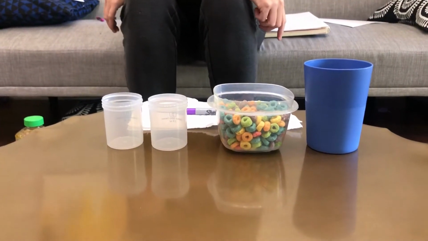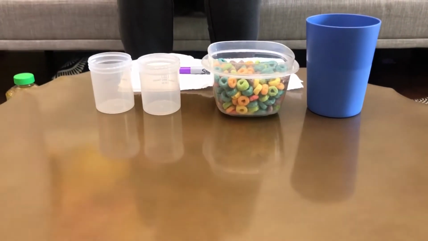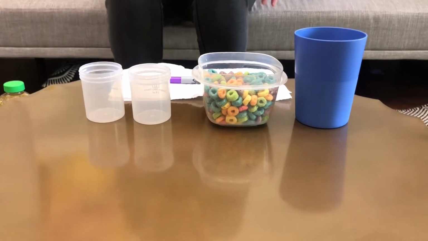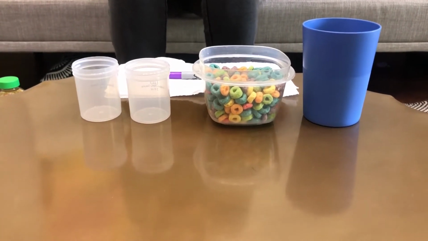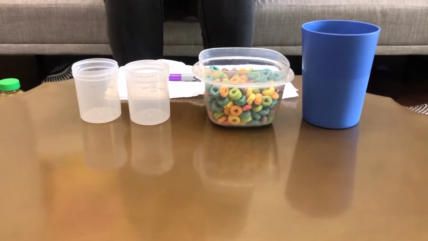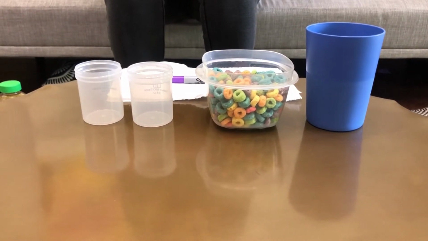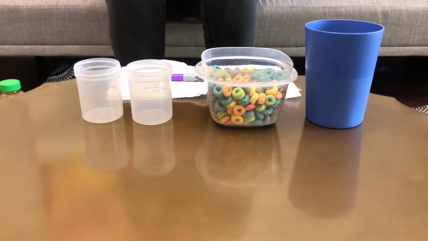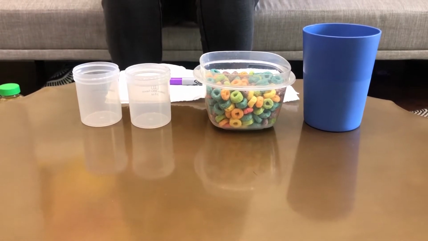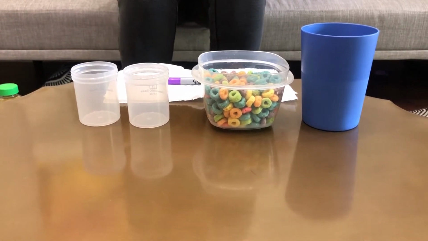Hey y'all, I just wanted to talk a little bit about density. It's something that we talk a lot about in science, so I wanted to see if I could help you understand it a little bit more. Density is how much mass or how much stuff there is in a specific amount of space. It's mass per volume. Mass is how much stuff there is, volume is how much space there is.